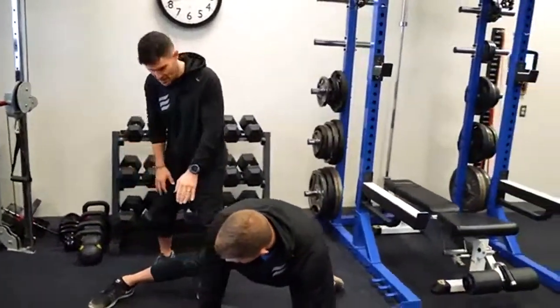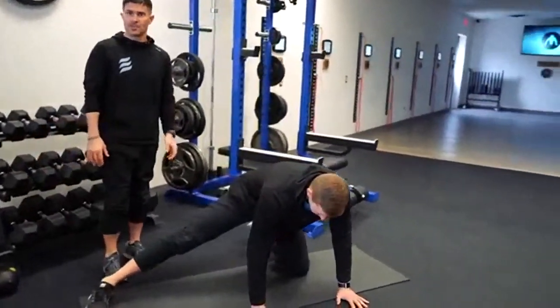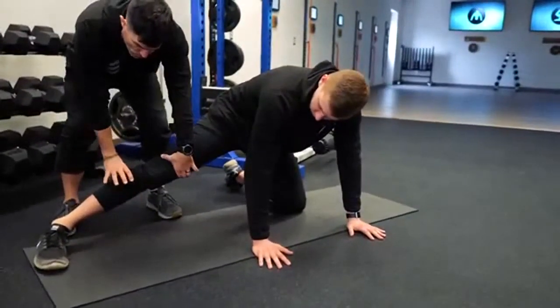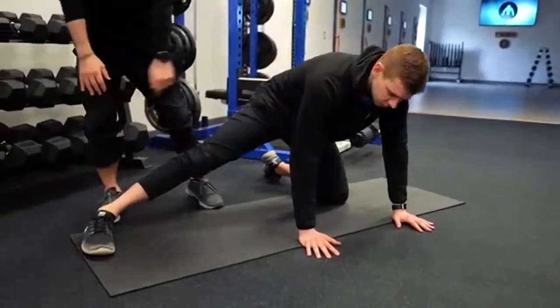Ryan's also going to make sure that he keeps his knee nice and locked so that it doesn't buckle. This puts him into a position where the femur wants to rotate in and the tibia will maybe want to rotate out, and that can create a lot of lateral pressure on that kneecap, so we want to protect that.